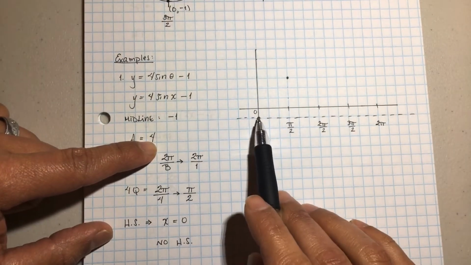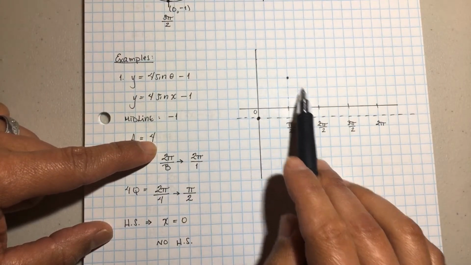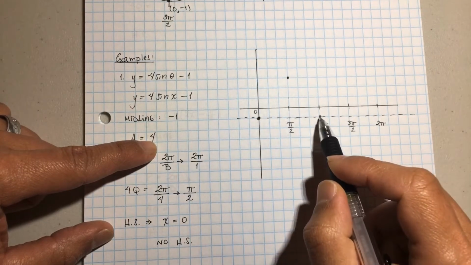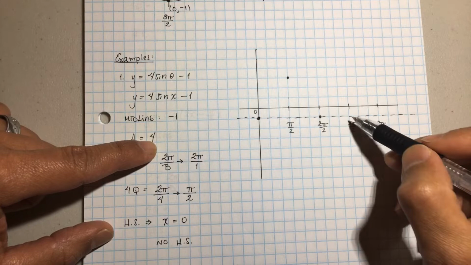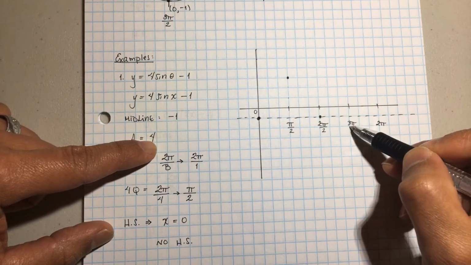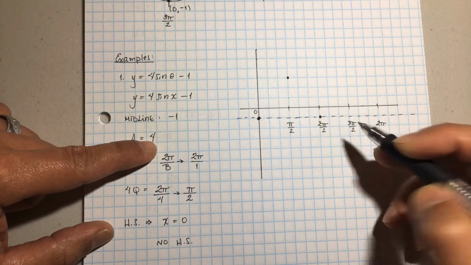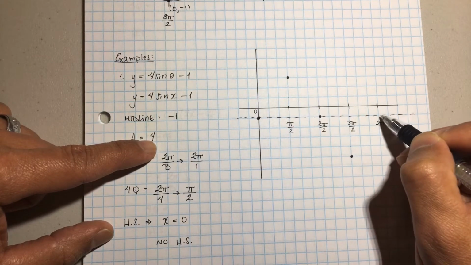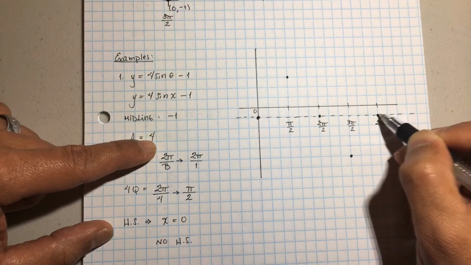And then, so you start at the midline, amplitude, then you go back down to the midline. So by the time I get here, I'm at the midline. And then you go down to the amplitude. So right here, we're going to count down 4. 1, 2, 3, 4, right here. And then lastly, we get back up to the midline, which is right here. This is my new midline right there. Okay.